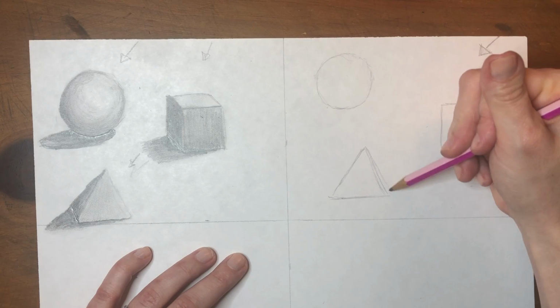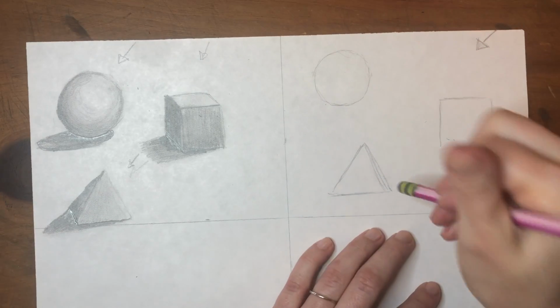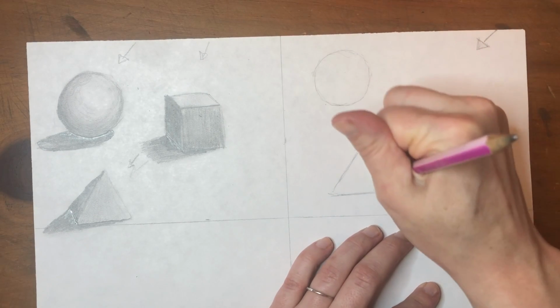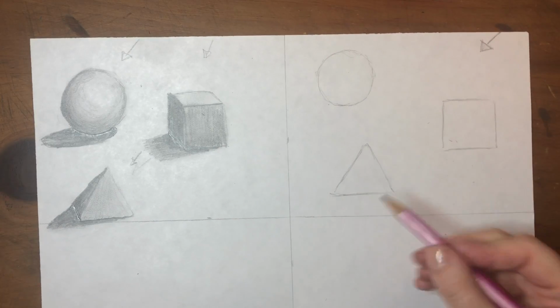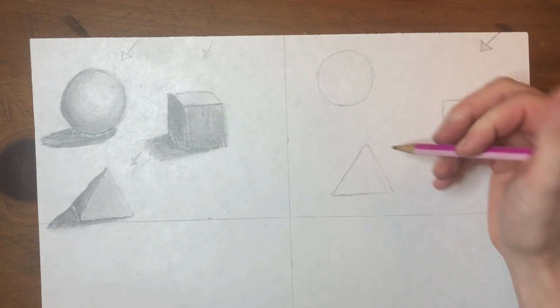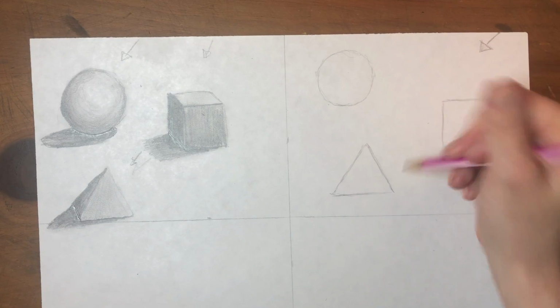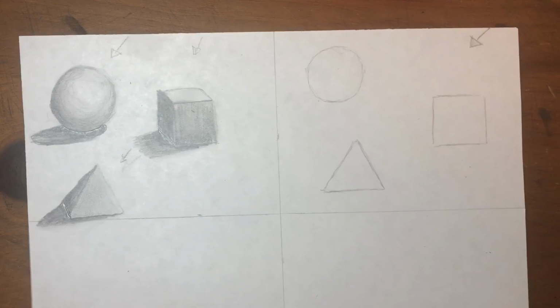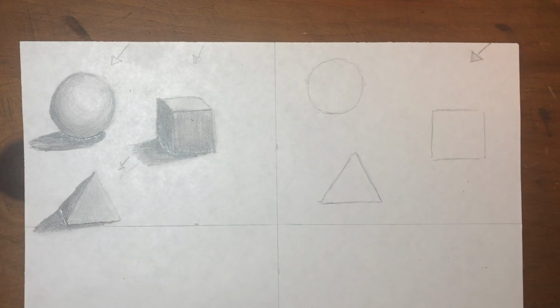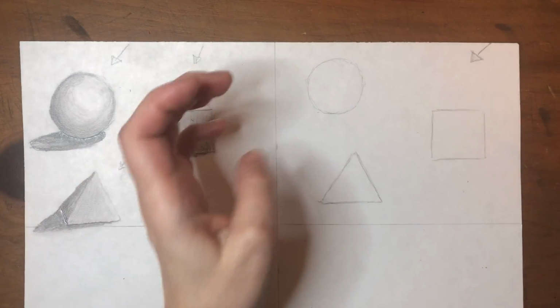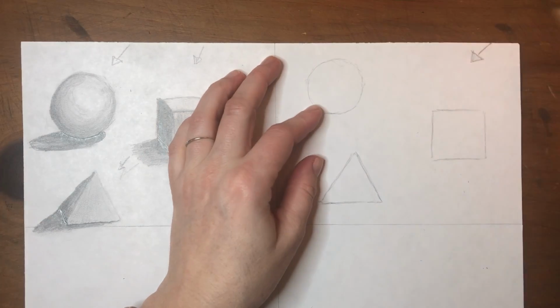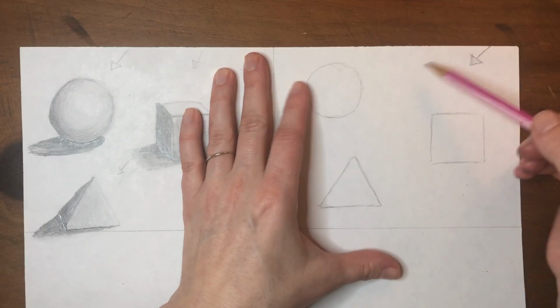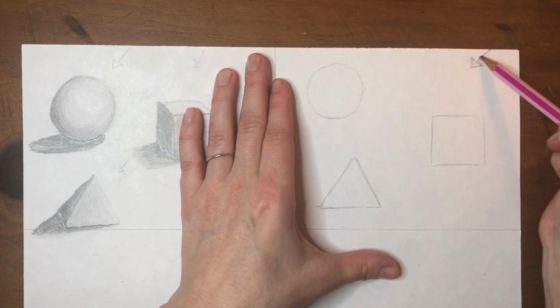And notice I'm drawing a few lines and then erasing the ones that I don't like until I get it to where I like it. It's still not perfect, but that's good enough. Okay, so here are my 3 basic shapes, and now I'm going to add shading and value to make them look like 3D forms.